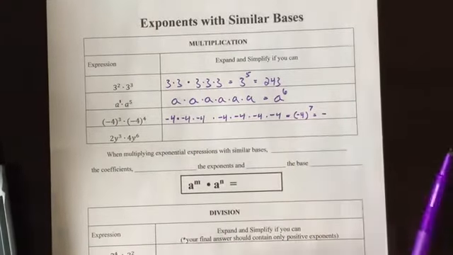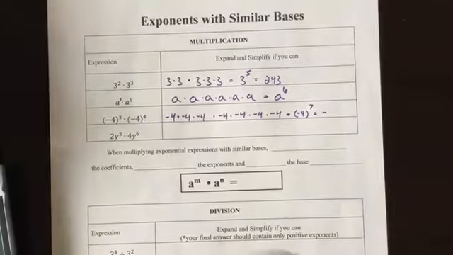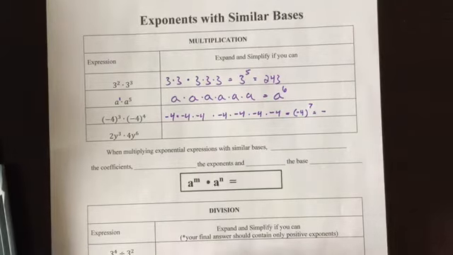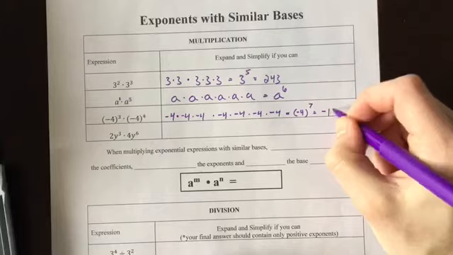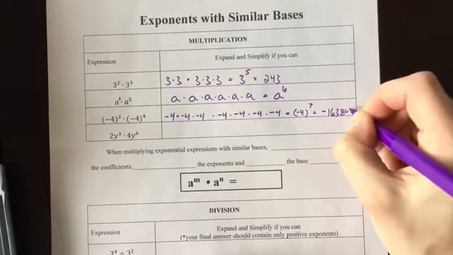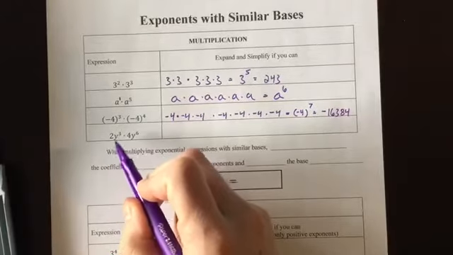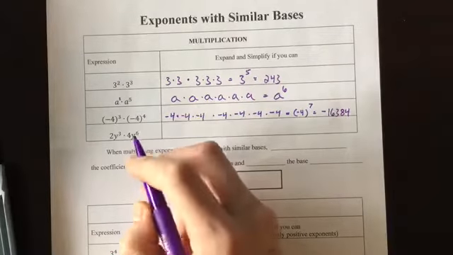I know it's going to be negative, and I don't expect you to be able to do this by hand, so I'll use my calculator. 4 to the 7th is 16,384. So negative 16,384. Now, here, 2y to the 3rd times 4y to the 6th.